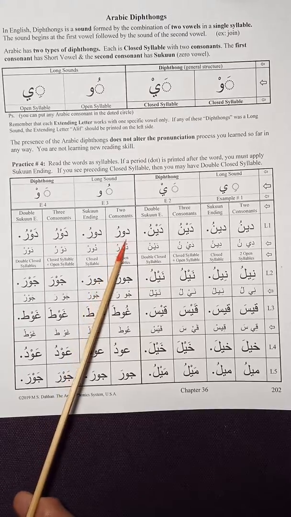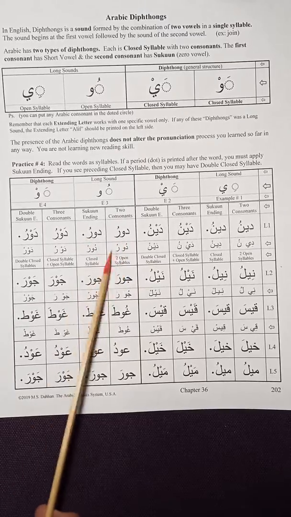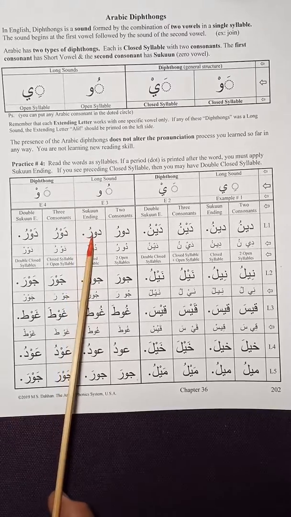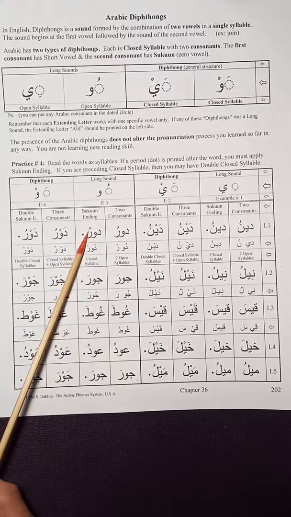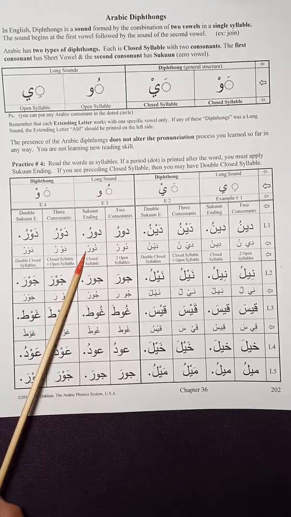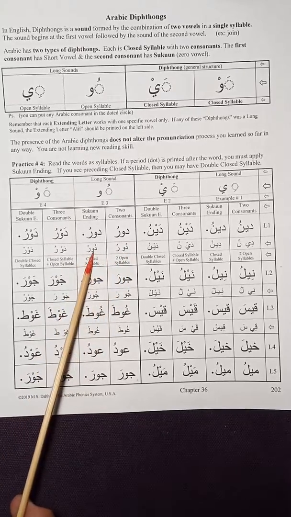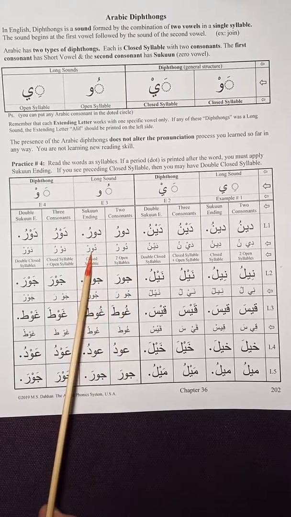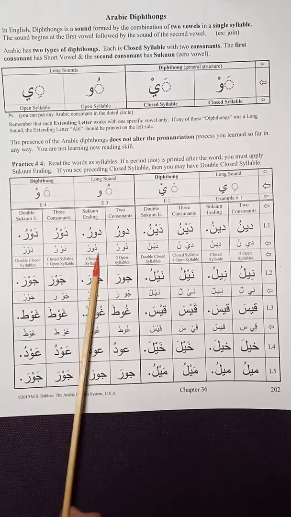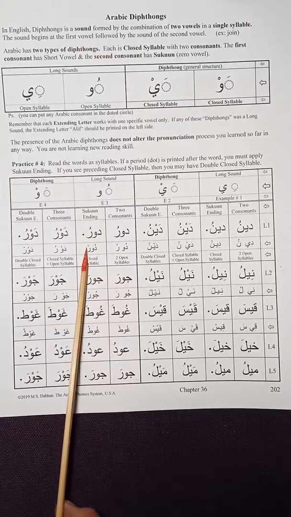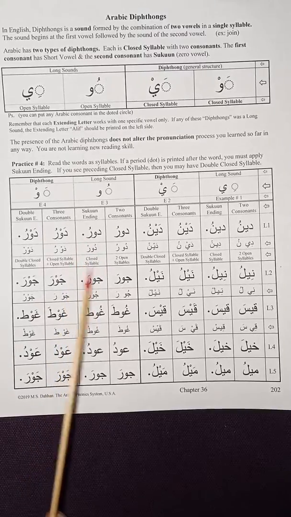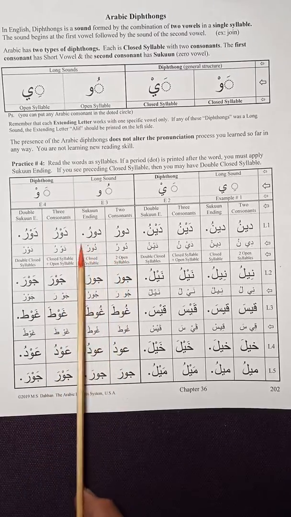This word is do-ru. Two syllables, two open syllables. We put a dot here, so the last consonant will be pronounced with sukoon, exactly like this. Here this one will be daur. Here we have do-ru, two separate ones. Here we have dur. Sorry, dur. Because this is pronounced with sukoon, it has to be combined with the previous one, and this is a closed syllable. So we have two open ones here. This one is a closed syllable.